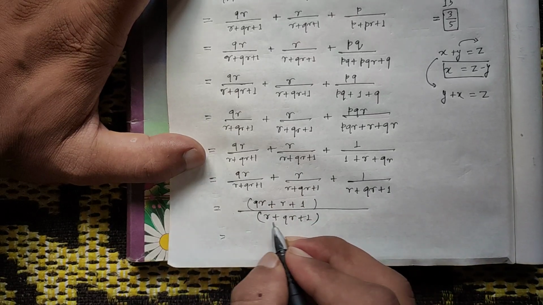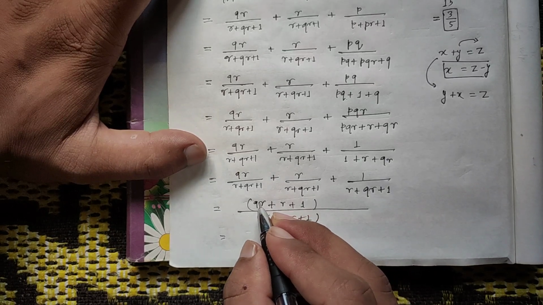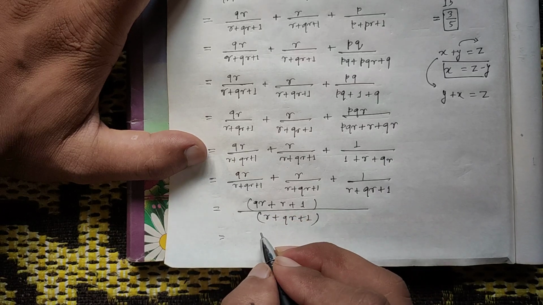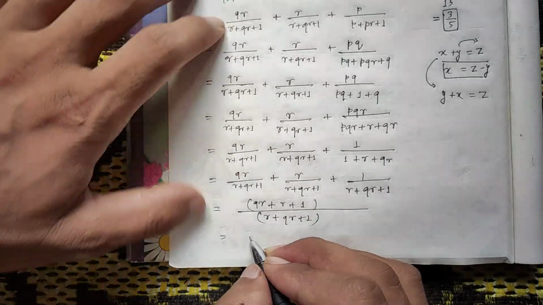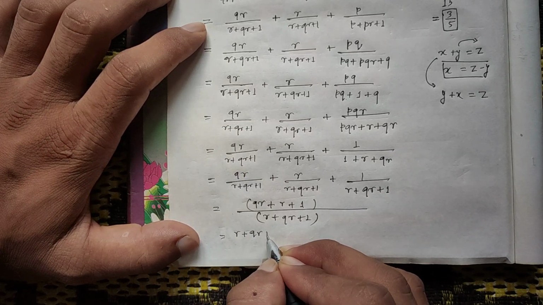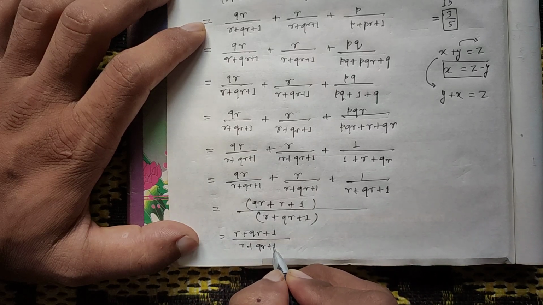These two are the same. Either you write r at the first or at the last, they are the same, so these cancel out. Or you can show qr plus r plus 1 upon r plus qr plus 1.